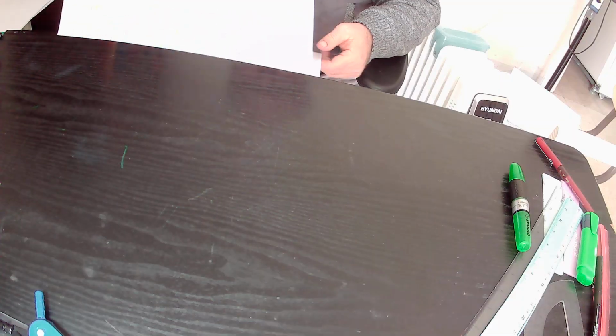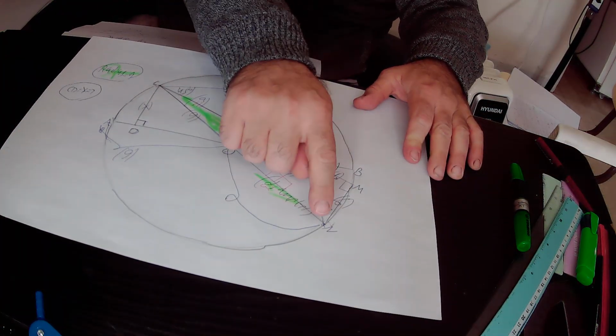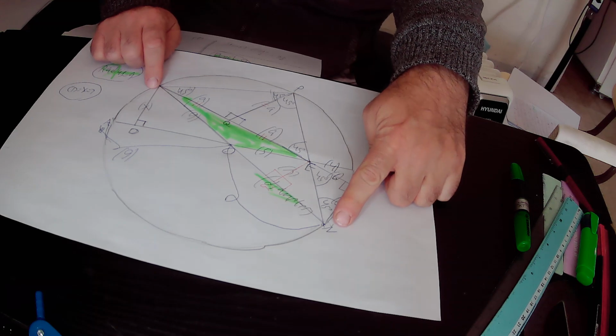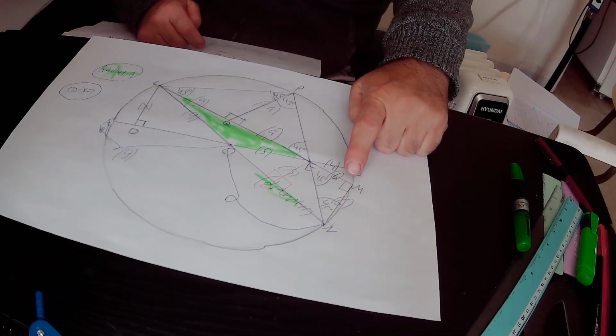Now drawing, as I mentioned before, this is peripheral angle CMN that subtends on chord CN, which is the diameter of the circle. Therefore, according to rule 7, it must be equal to 90 degrees in its size.